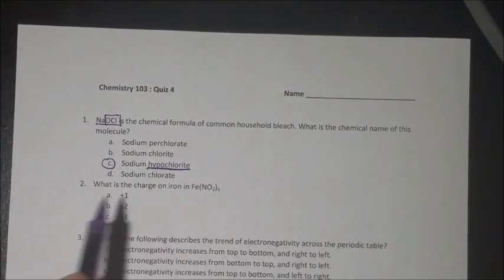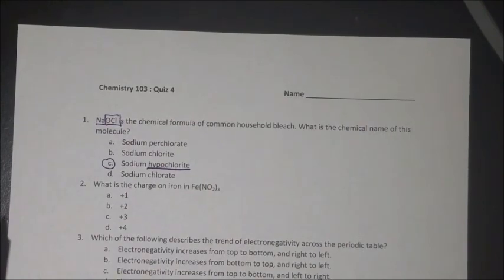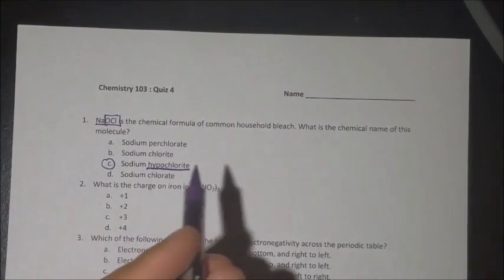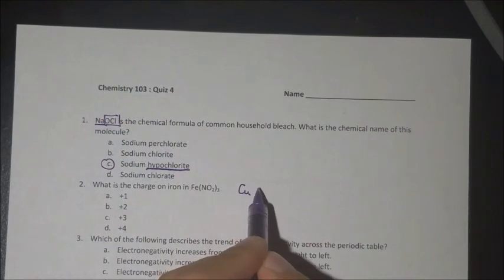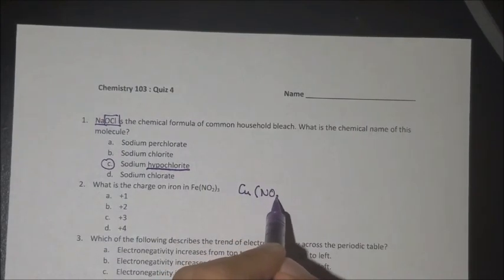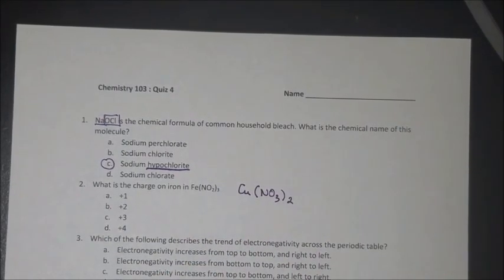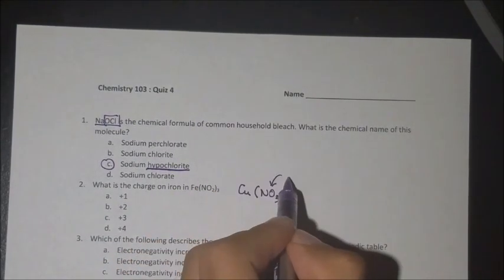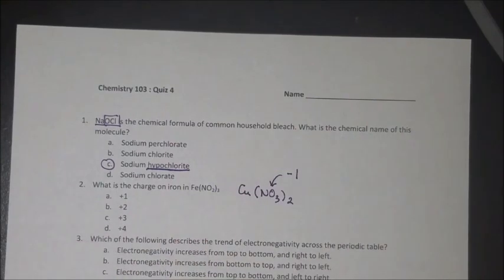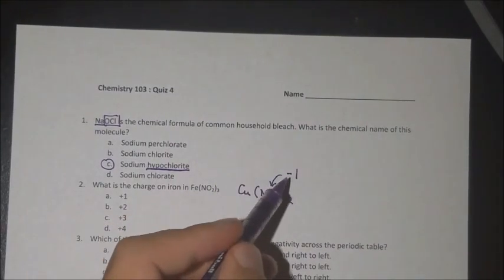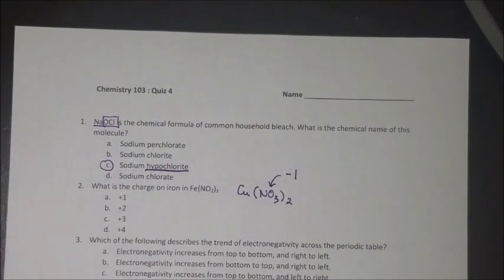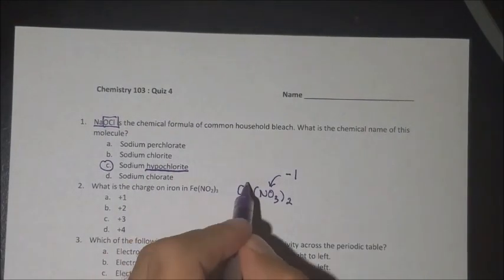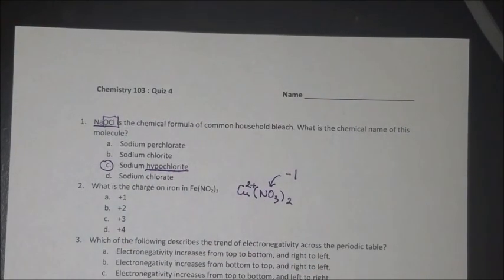Number 2 says, what is the charge on iron in Fe(NO2)3? So this question looks a lot like one of the questions we had on the worksheet, where we were looking at Cu(NO3)2. And if you remember, we established that NO3 carries a -1 charge. So if you have two -1 charges, in order to balance that out and make a neutral molecule, this copper had to have a +2 charge.